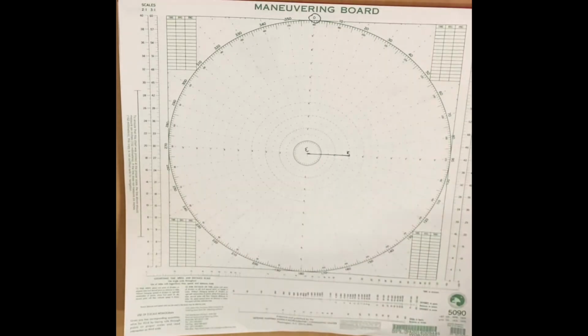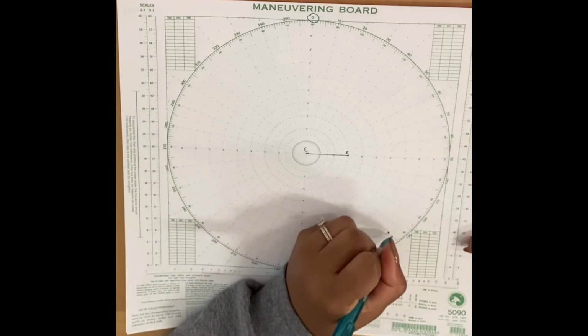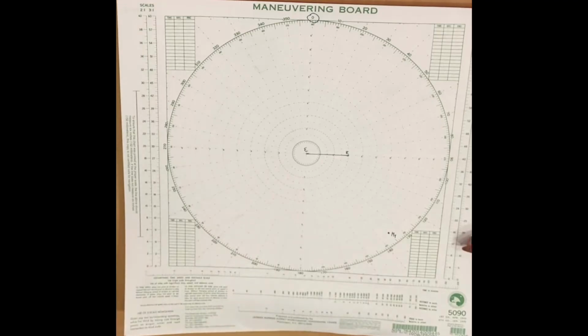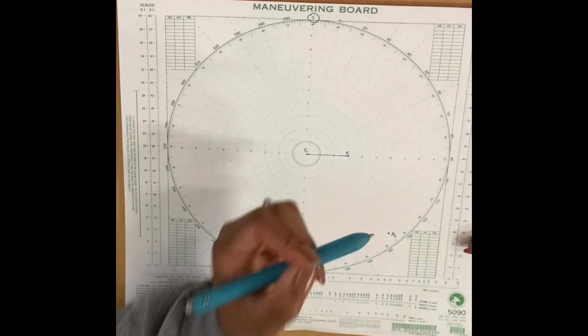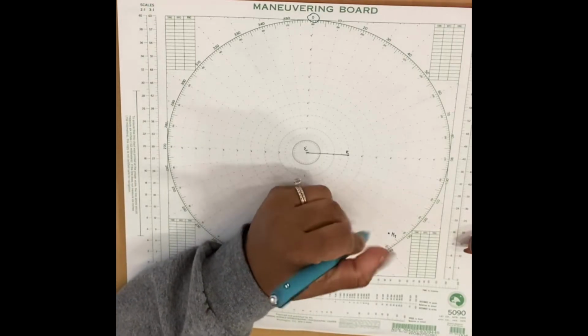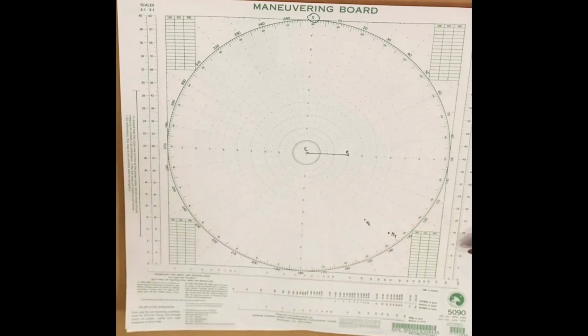So I'm going to go ahead and plot M1, or that initial sighting of the contact, down a bearing of 135 at 9,000 yards. And then I'm going to plot M2, which is that second sighting of the contact, down a bearing of 140 degrees true at 7,000 yards, which will put me right here. So now I have M1 and M2.